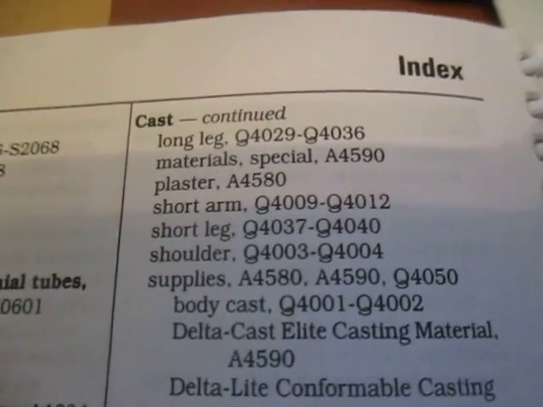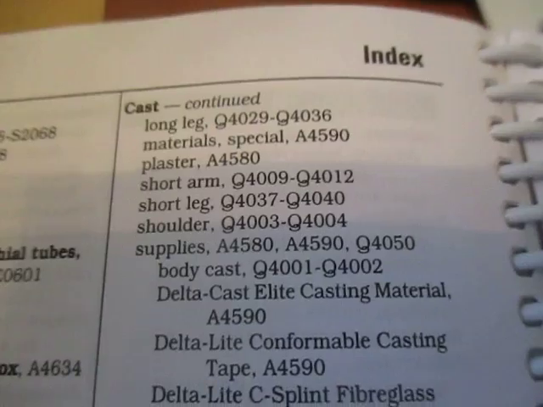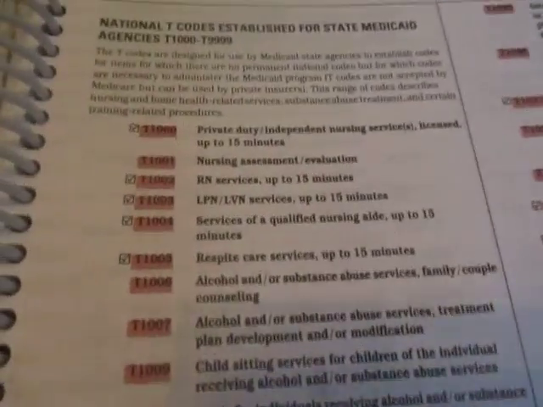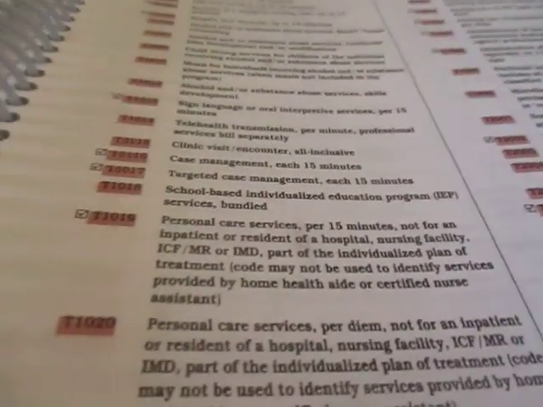You see how cast is there? I look up cast, and you have to determine what: short arm, short leg, shoulder. I'd get the code. That's the alphabetic index, and it actually has the tabular with codes in it. Let me find it for you real quick, the actual code itself. But we'll talk about each one as we grow a little further with Codemaster Coach. Okay?